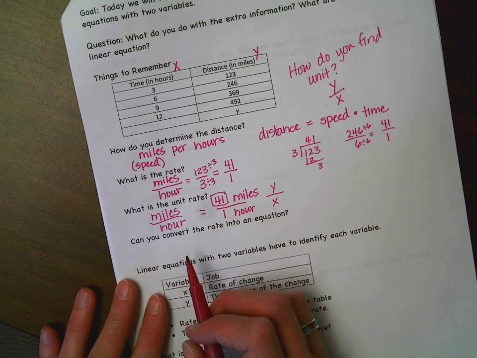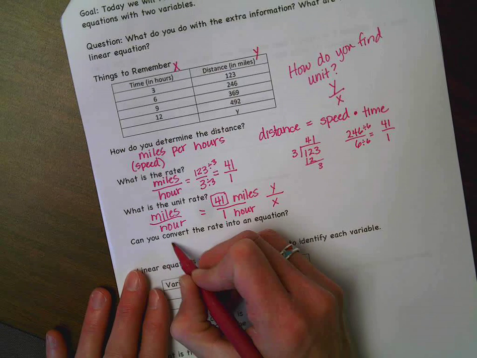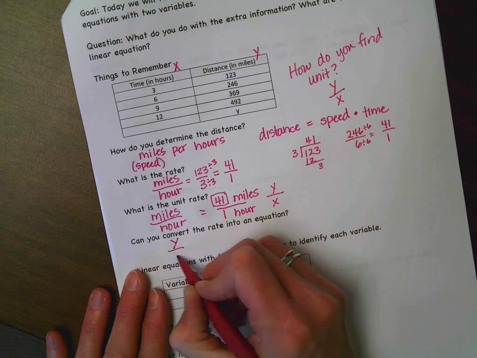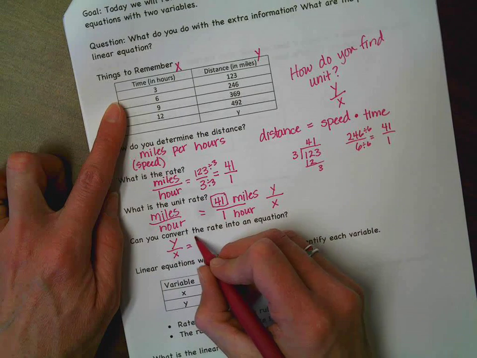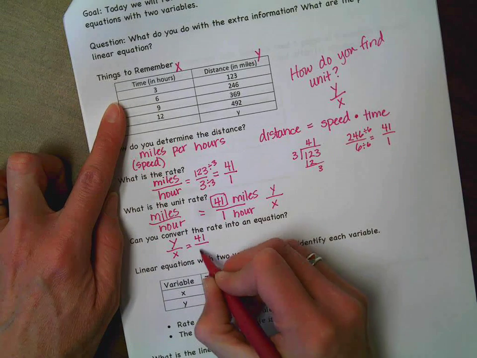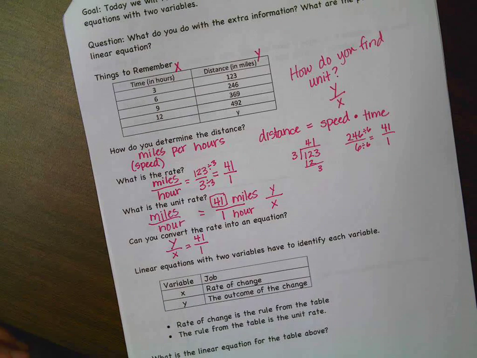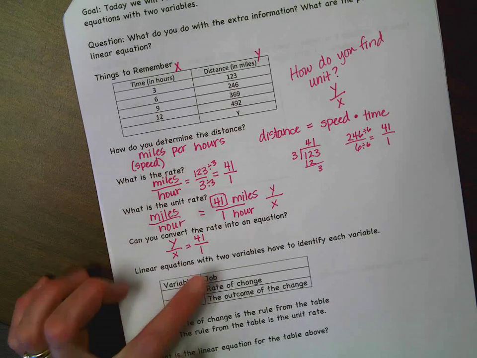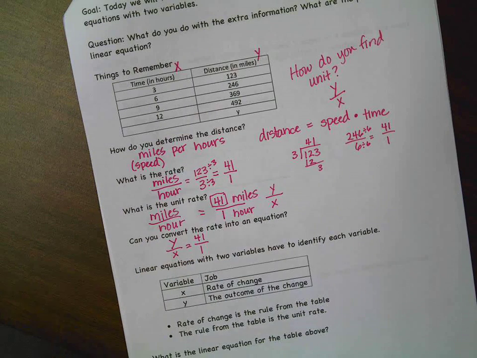So now what we have to do is use what we learned about finding linear equations in disguise. Do you remember that? So we know that the unit rate is y divided by x, and we know that for this specific scenario, that equals 41 per 1, right? So if we use what we've learned in linear equations in disguise, your job is to get rid of the denominators.